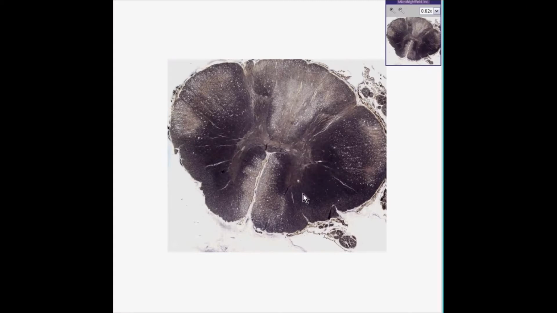So the entire ascending and descending tracts, because they're chiefly myelinated, are supposed to look like this, and they're supposed to look like this. But you'll notice wide zones in the corticospinal tracts laterally and in the posterior columns as well, and also here in the ventral or anterior corticospinal tract, that there are large areas of demyelination.